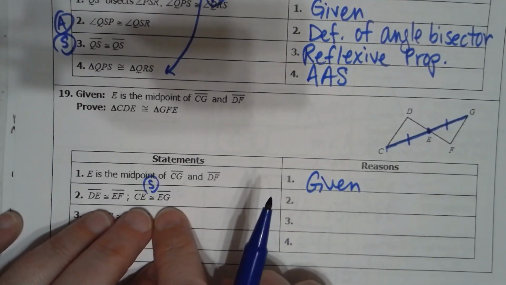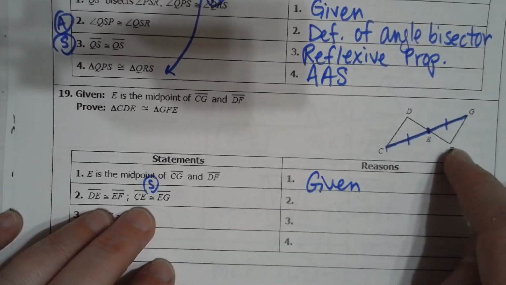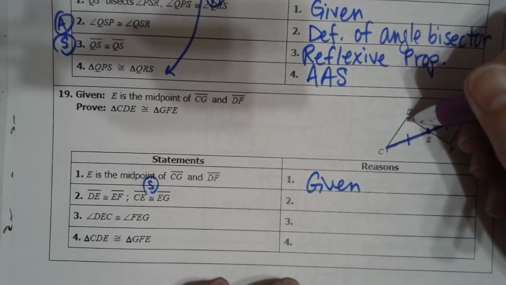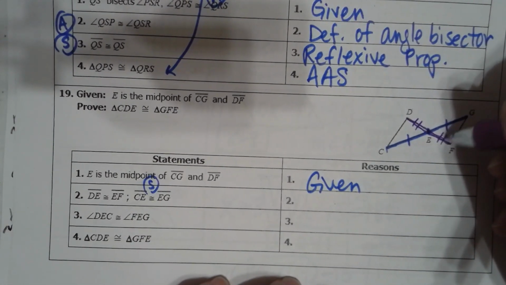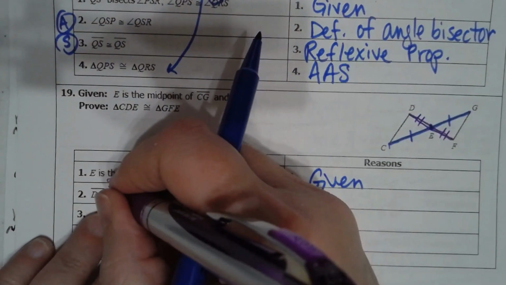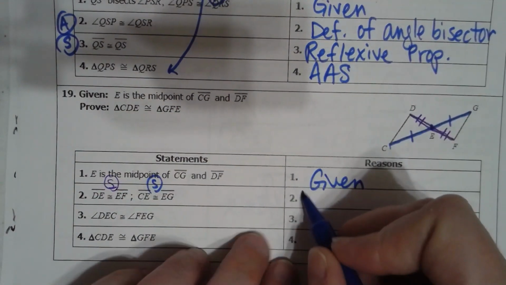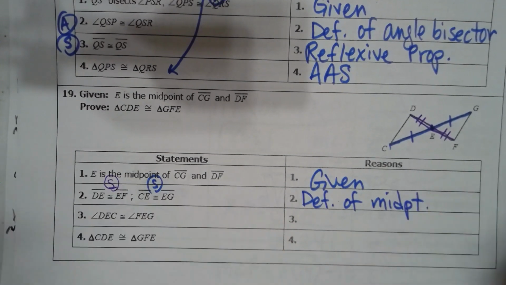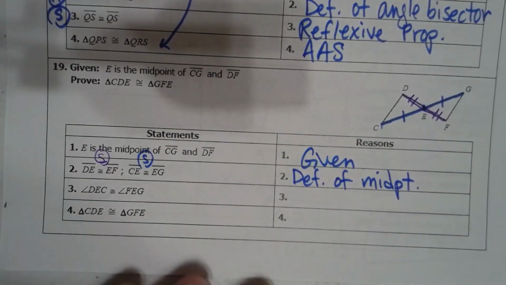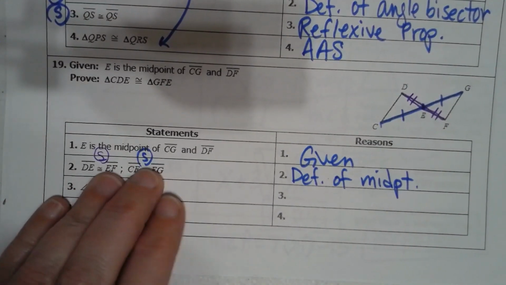They also tell us that E is the midpoint of DF, which means that this piece is cut in half as well. So that gives us a second side. Those are both by definition of midpoint. That's why they put them on the same line. Don't really like that they do that, but whatever. So that gives us two sides.